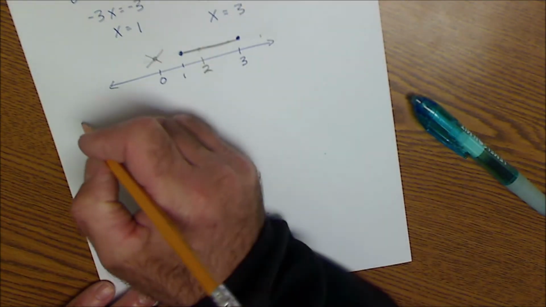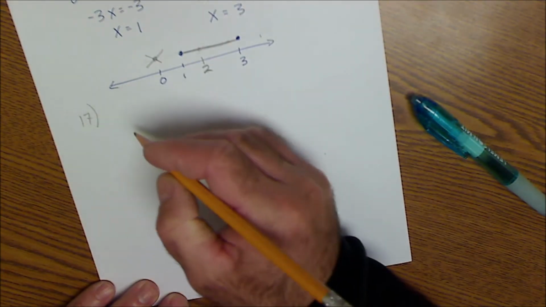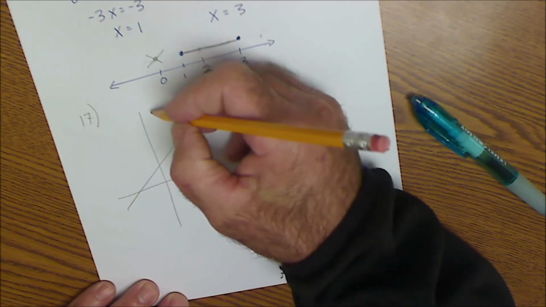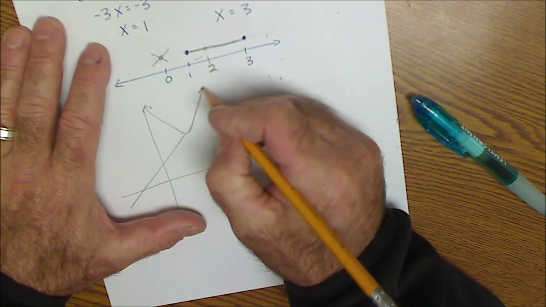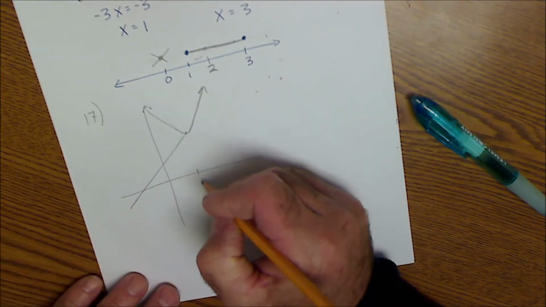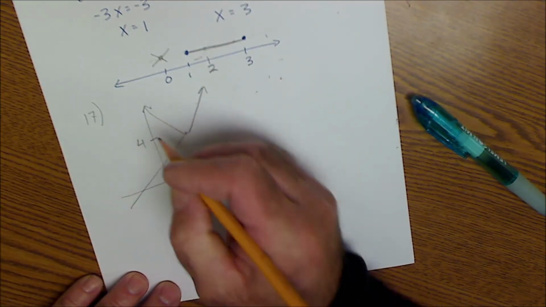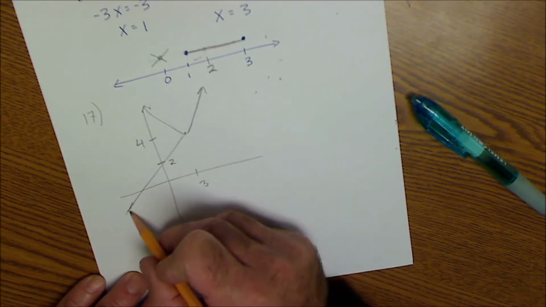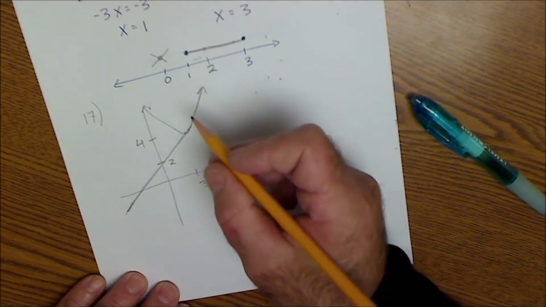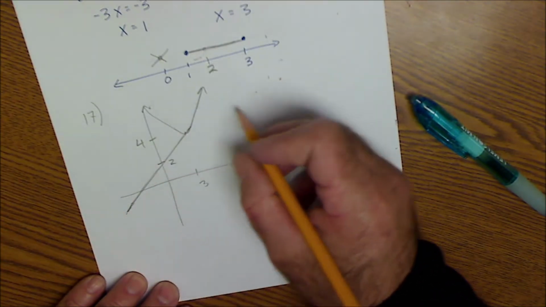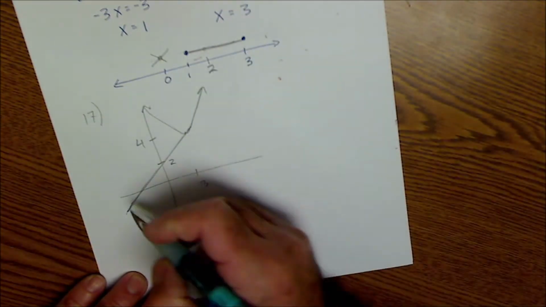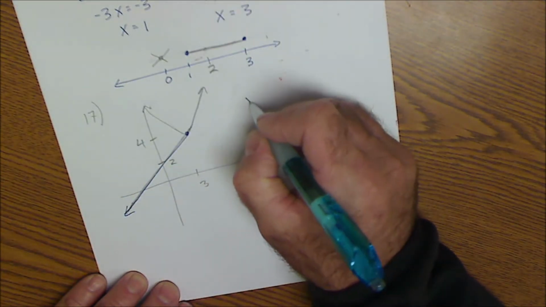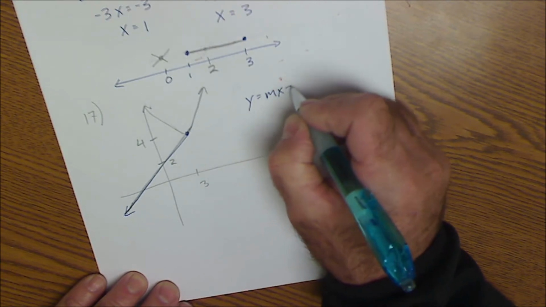Number 17 is given piecewise graphs. So let's say I have a linear function and a parabola right there. And this point right here is 3. This is 4, and this crosses at 2. First thing I want to do is just break this into pieces. So this is a linear function. Y equals mx plus b.